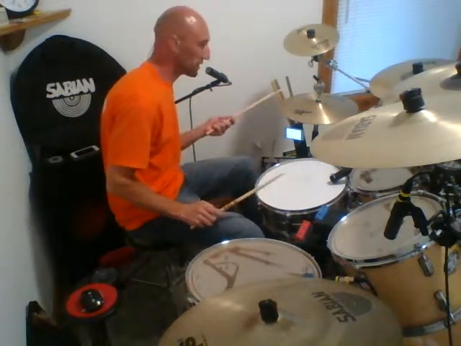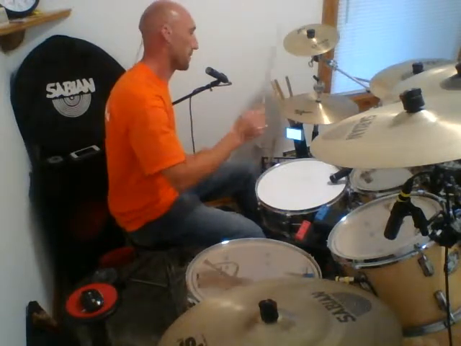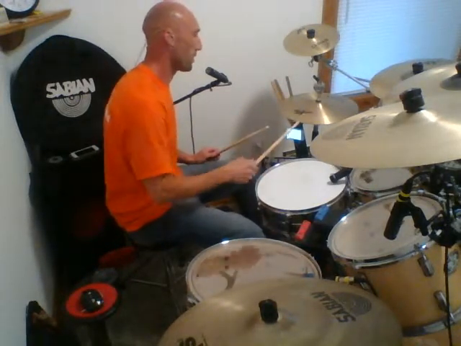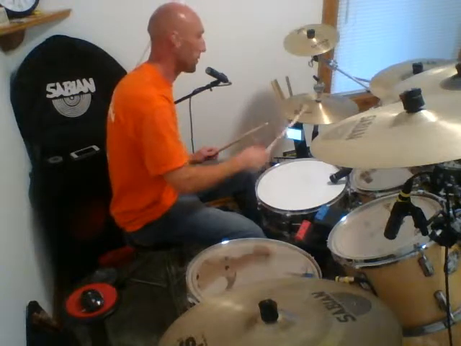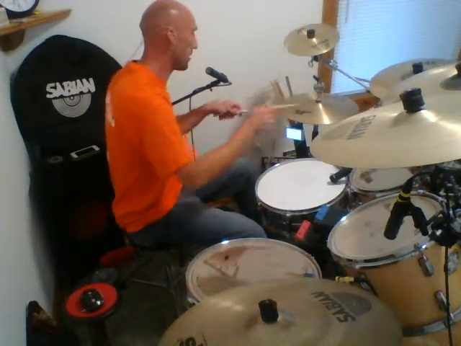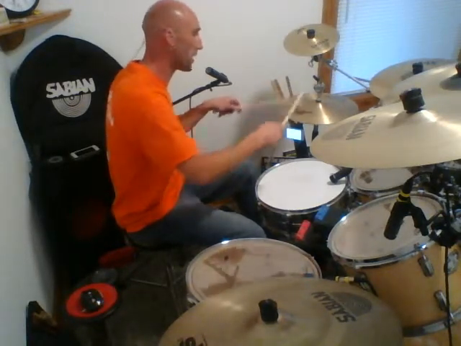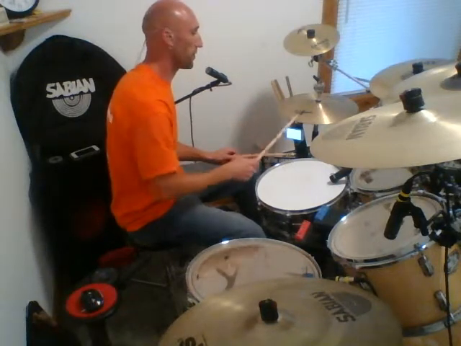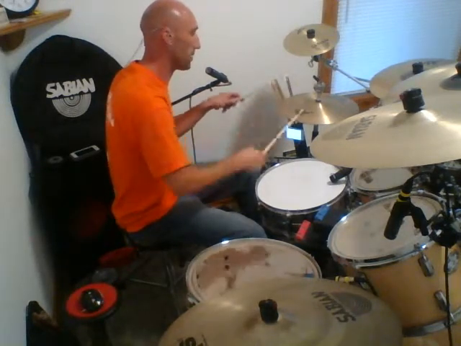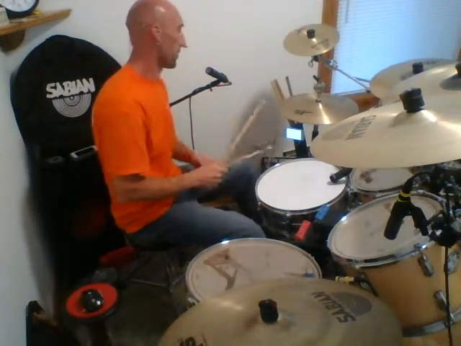You can, of course, add your left hand and subdivide into 16th notes. 1 and 2 and 3 and 4 and 1 E and a 2 E and a 3 E and a 4 E and a. So that's a basic subdivision change on the side of multiplying by 2, right?